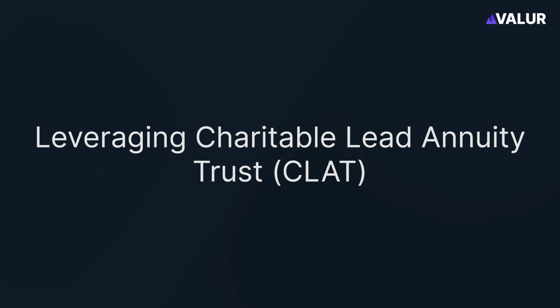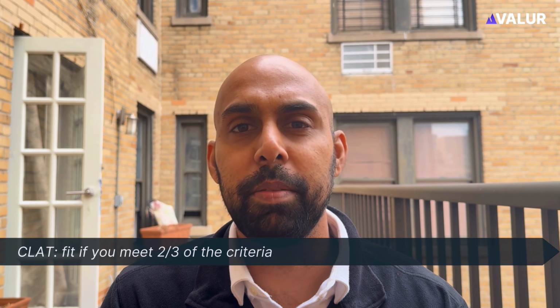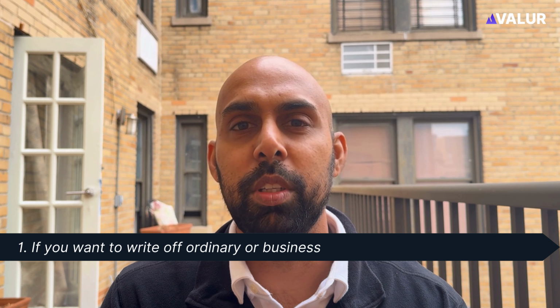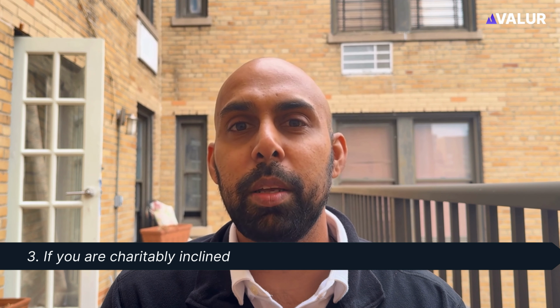Lastly, leveraging a charitable lead annuity trust, or CLAT. A CLAT is a tax-advantaged structure that allows you to reduce or offset income taxes by contributing funds to the trust, which makes fixed annual payments to a charitable organization for a set period. At the end of the trust term, the remaining assets are distributed to your chosen beneficiaries, potentially with significant tax savings. This could be a fit if you meet at least 2 out of the 3 criteria. 1, if you want to write off ordinary or business income. 2, are concerned with estate taxes. Or 3, are charitably inclined. All right, that wraps it up.